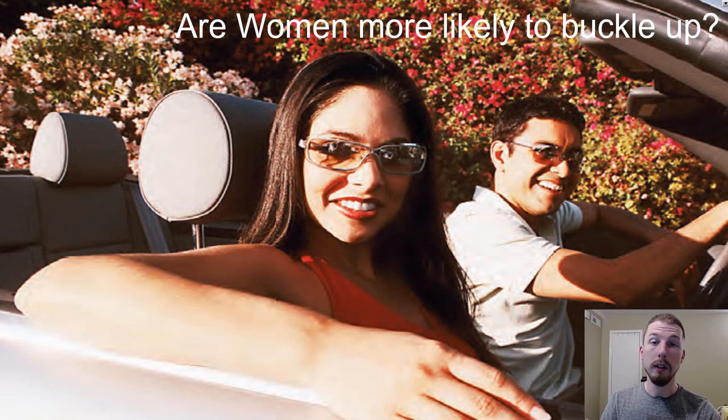So if we wanted to ask the question, are women more likely to buckle up? Well, there's two different populations we're talking about: the population of women and the population of men. Perhaps we're restricting this to American men and American women. Those would give us two different sample proportions. So the question is, if we look at the difference between those two sample proportions, is it a large enough difference for us to say that women are more likely to buckle up or less likely to buckle up than men, or is it within the margin of error?